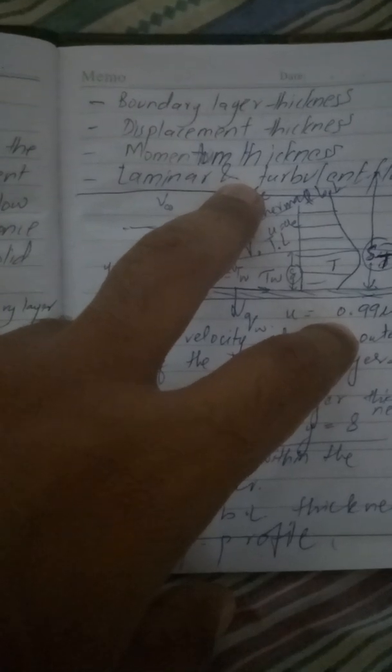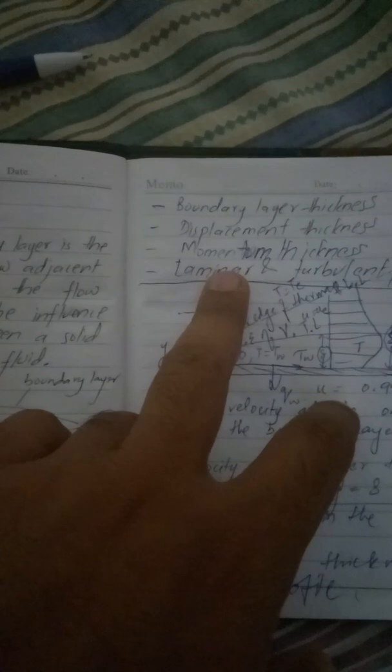In the next video, I'm going to explain the equations which are used in terms of the Navier-Stokes equation, and how we're going to use the momentum equations. We'll discuss these two properties as well, momentum thickness and laminar turbulent flow, if requested, as properties of the boundary layer in a separate video.